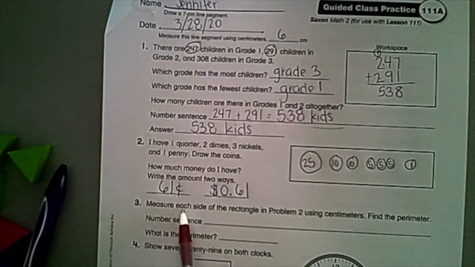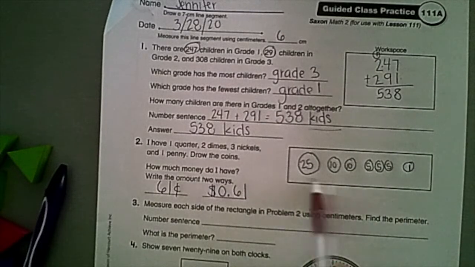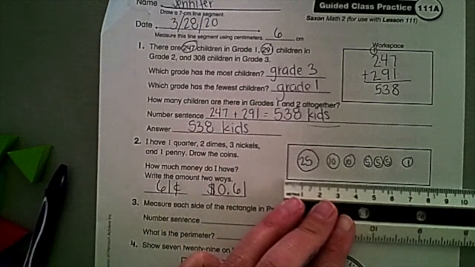The next one says measure each side of the rectangle in problem 2. This is the rectangle in problem 2. Using centimeters, find the perimeter. Now if you remember, perimeter is this plus this plus this plus this. Okay, so let's measure in centimeters. Make sure you're on the centimeter side.